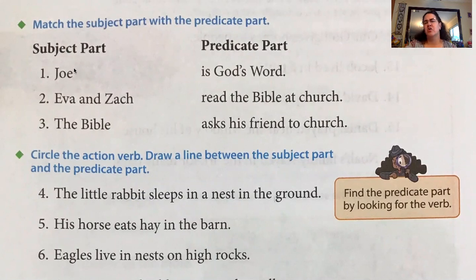Is it going to be Joe is God's word? No, that doesn't make any sense. So let's go ahead then and we'll do Joe. What works there? Bradley. Joe read the Bible at church. Well, that would work. But what would be better would be Joe asks his friend to church.